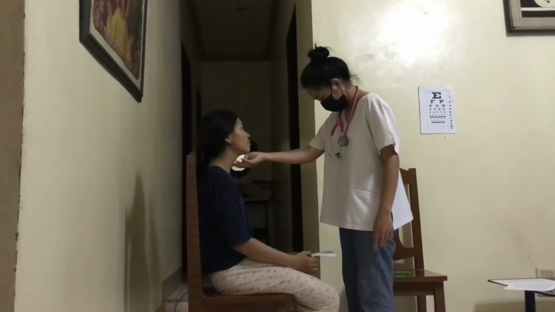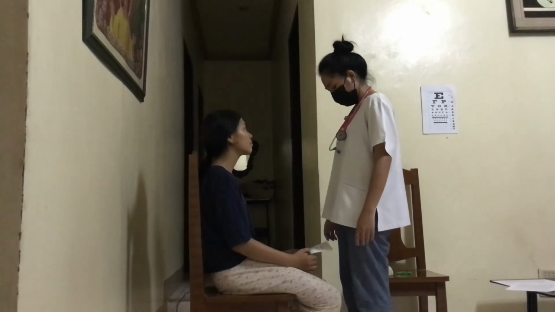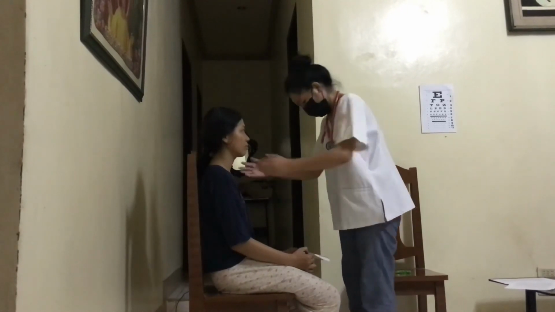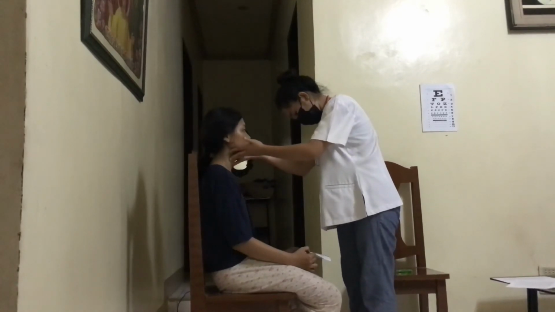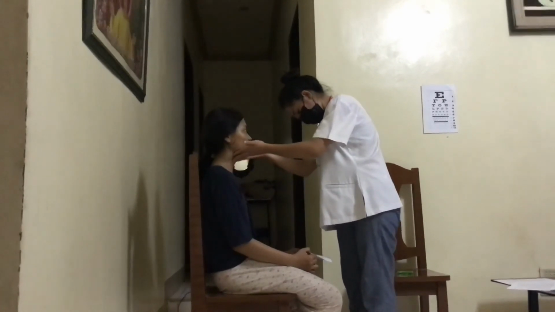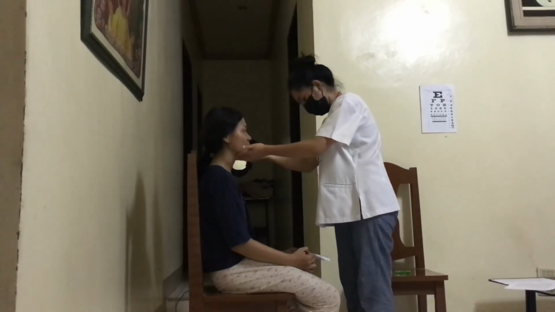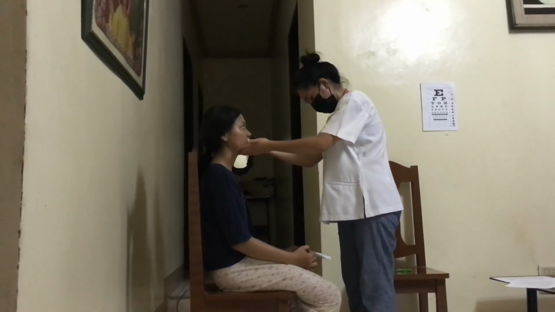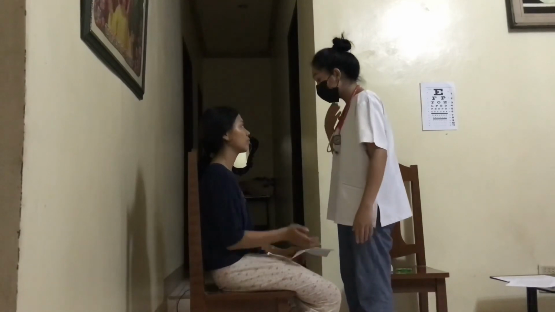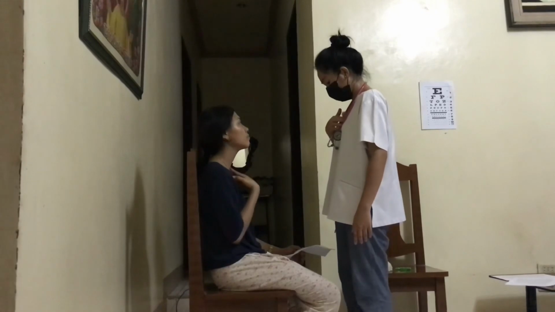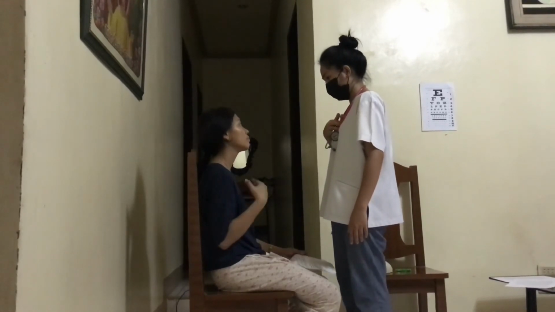Next is inspect and palpate the clavicular area. Lastly, inspect the ability of the patient to move the neck. Ask the patient to touch the chin to chest, and to each shoulder.